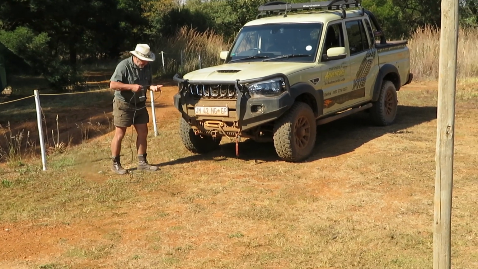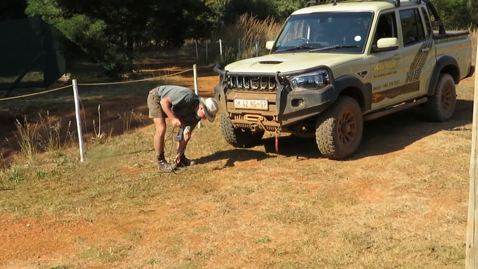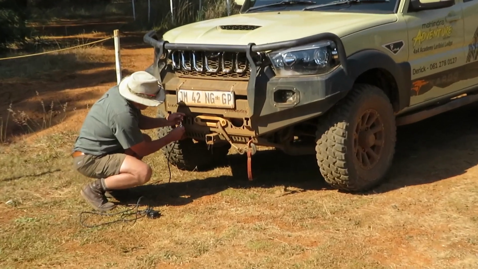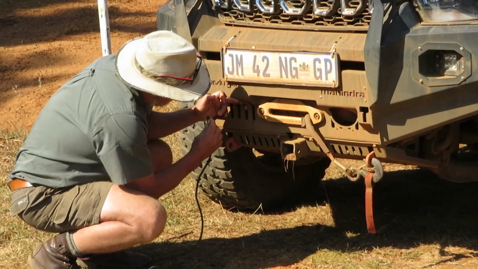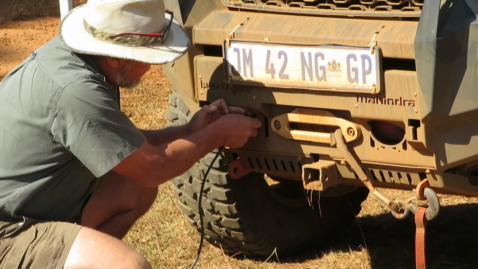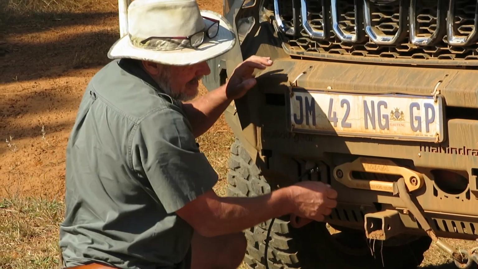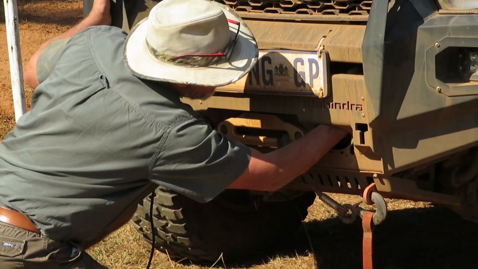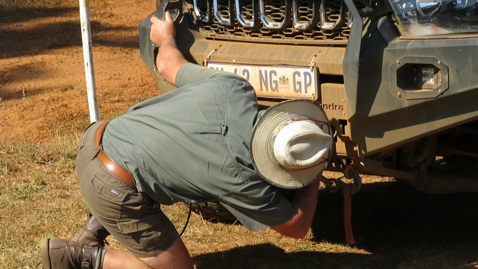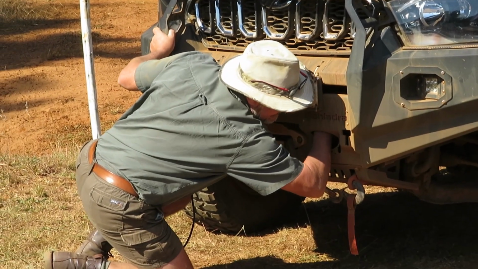The cable control for the winch has a joining point right there on this specific model, right in the front on the vehicle here. And the clutch release for the winch is inside here.